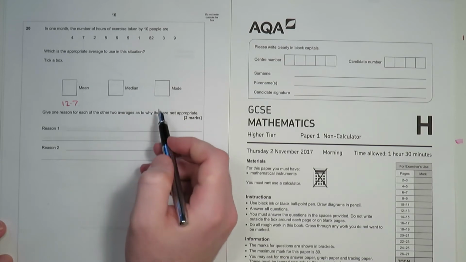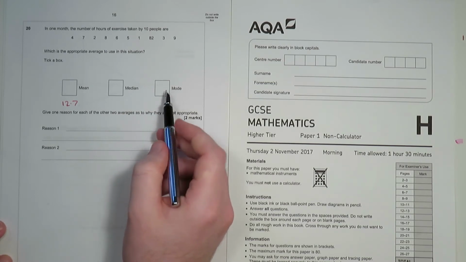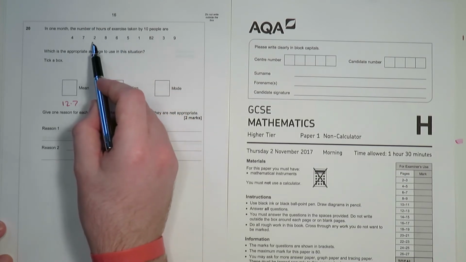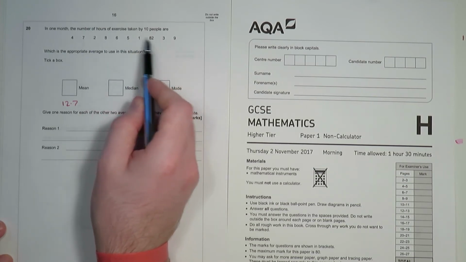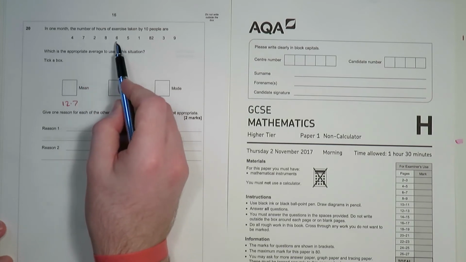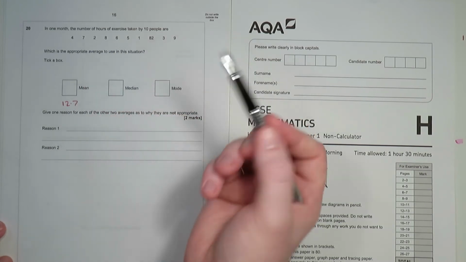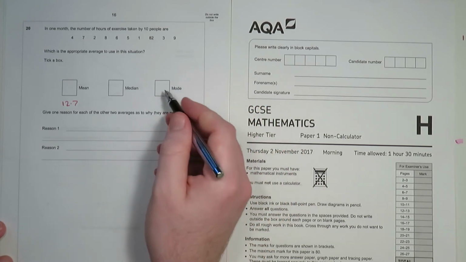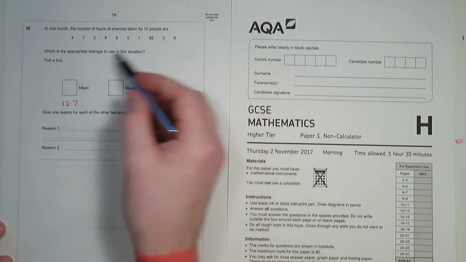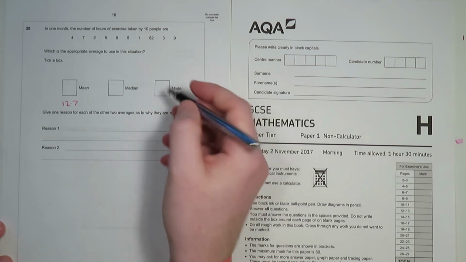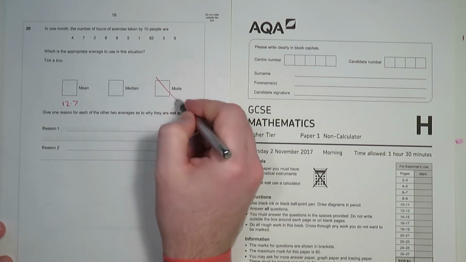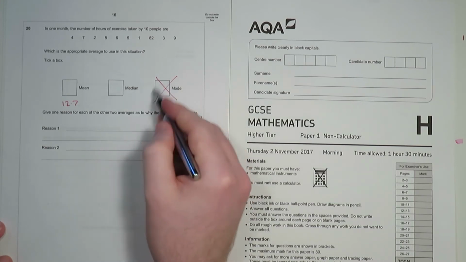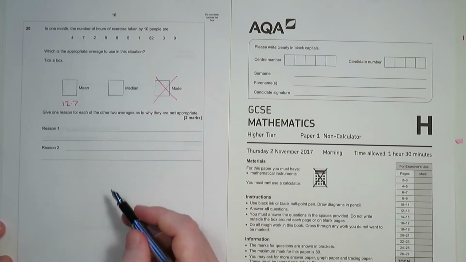The mode is whatever is most common. So there was only 1 1, only 1 2, 1 3, just 1 4, 1 5, 1 6, 1 7, 1 8. So the mode, there isn't any one mode there. I suppose that they could all be considered the mode. So that answer there isn't appropriate.